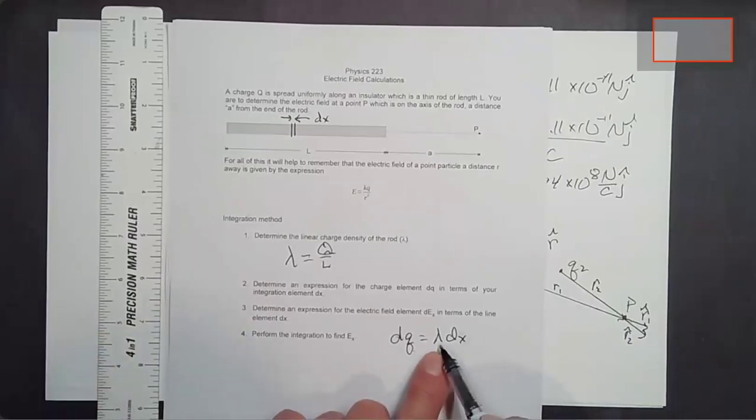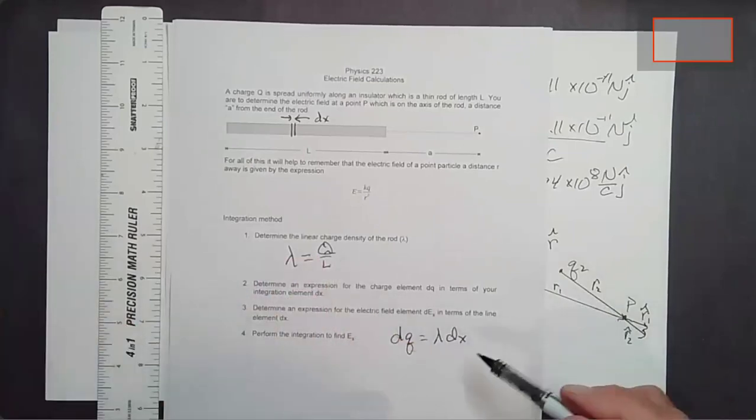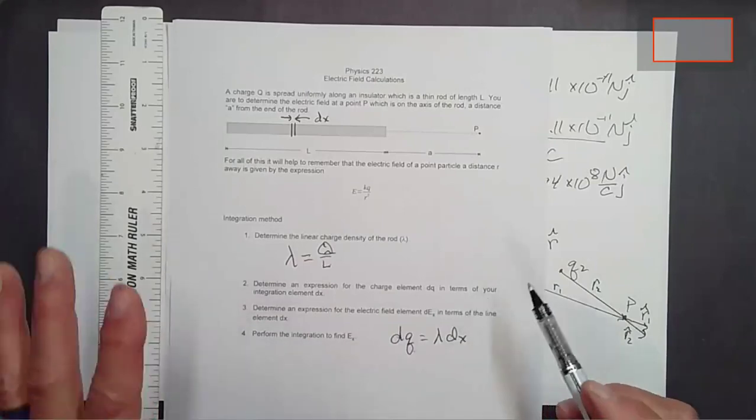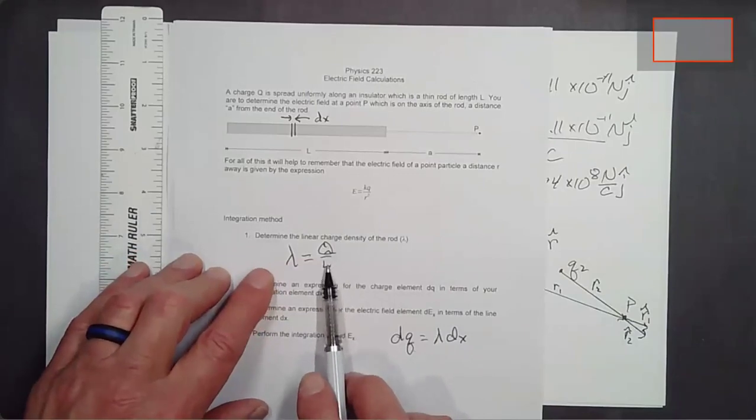Now, I could represent lambda with Q over L, but it's just as easy since lambda is a constant. I'll just leave it alone for a while, and at the tail end, I might replace it with Q over L. So that's what we've got.